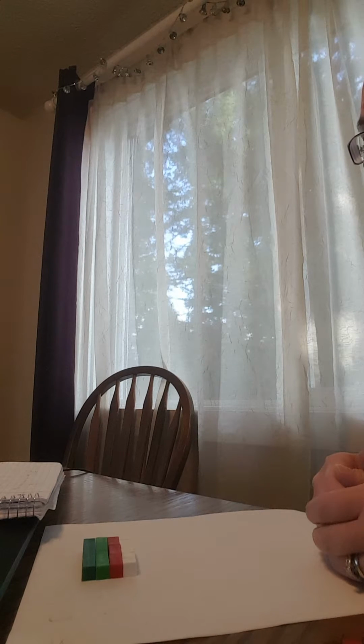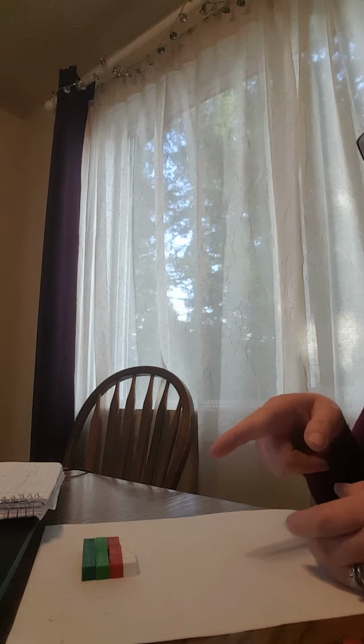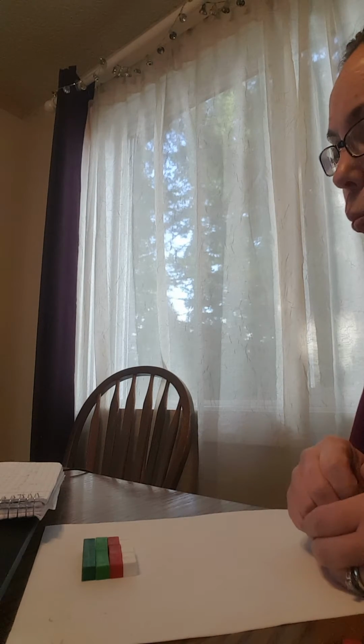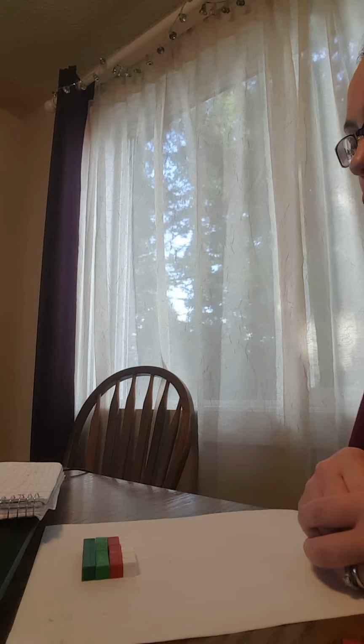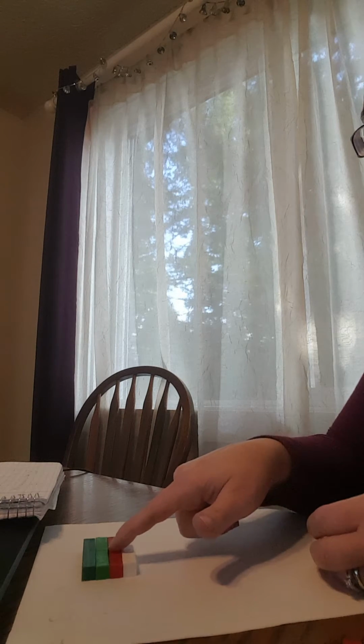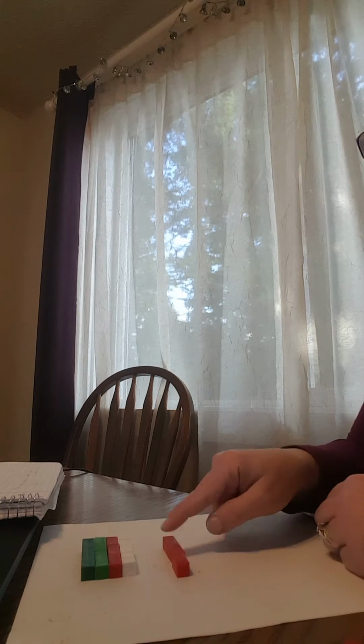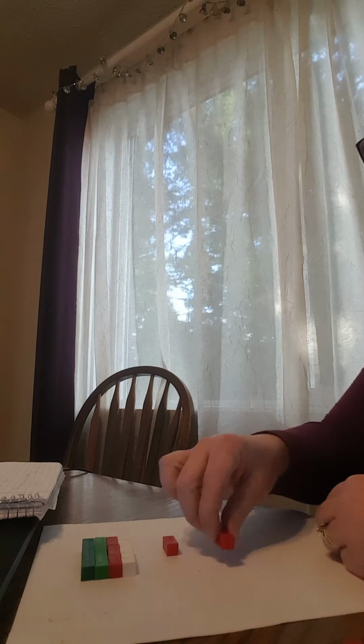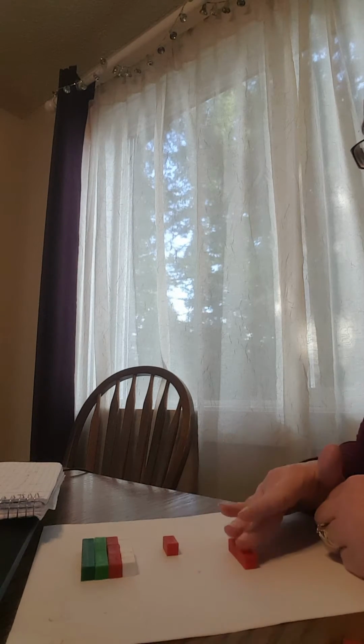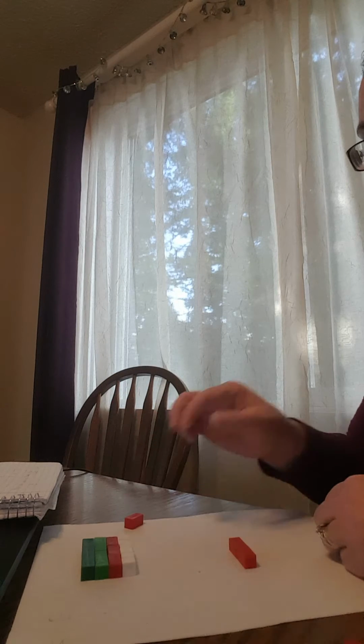So I would like everybody to look at your reference and what C-rod should we be using? The thirds. Okay, so what color are we going to be looking at? That's right, red. So let's pull out our 3 reds because we know those are our thirds. 1, 2, 3. And we know that 2 of them is equal to 2/3. So we'll set this one to the side.